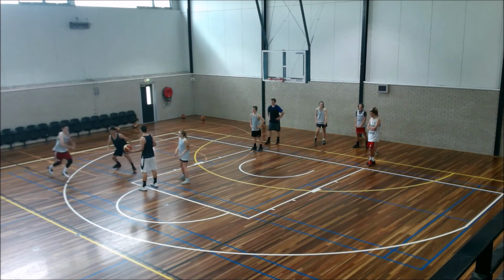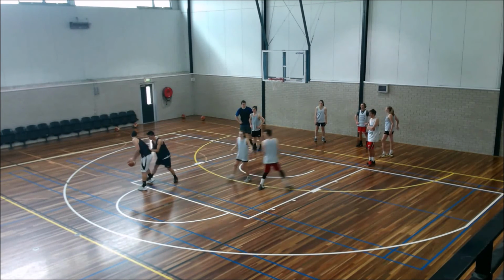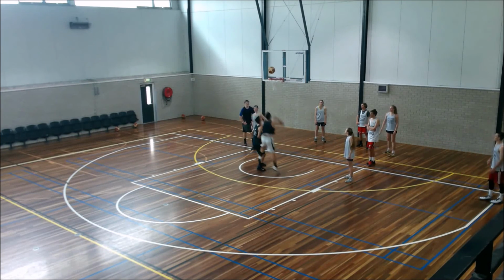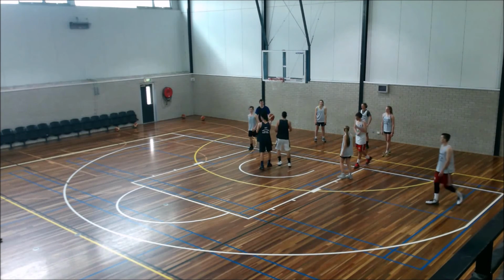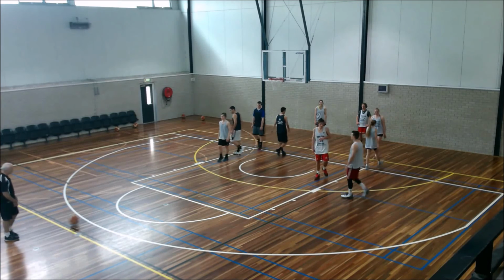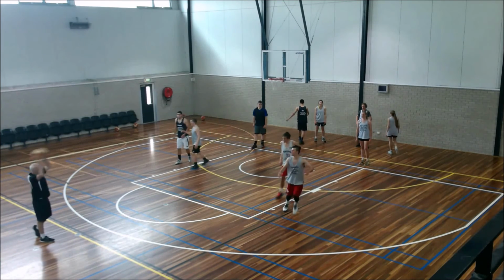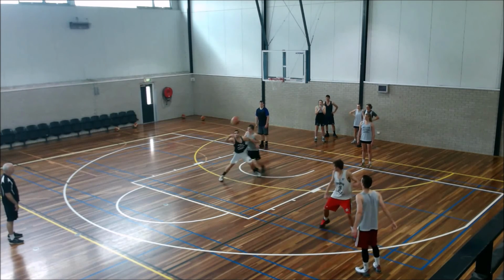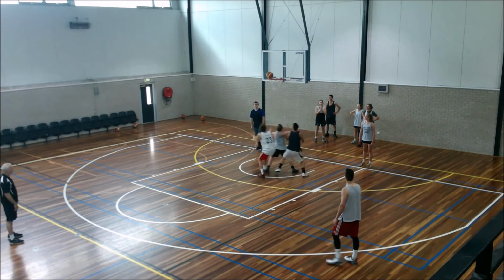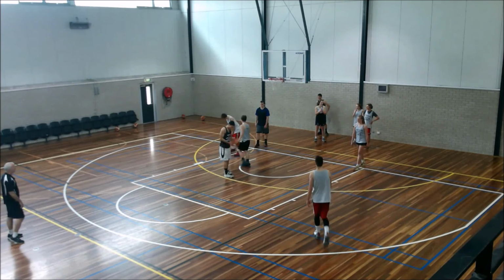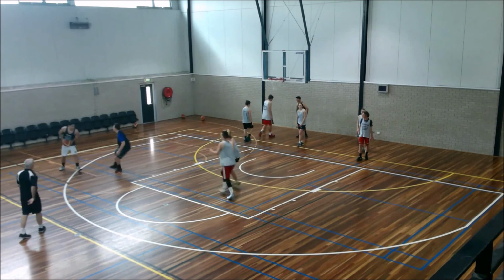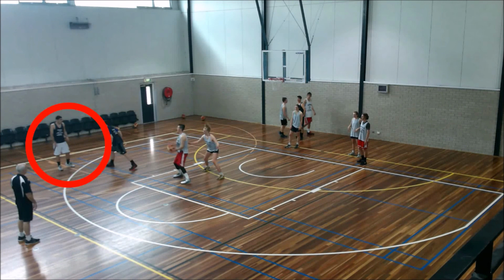You can start it with one player running a cut or off the other one for a turnout. So the player in the left block might cut off a player on the right block in a screening action. There's all sorts of different ways you can add to it to start it, which gives you constant repetition of different scenarios that occur in a game that involve two players. And as a result, you're practicing the 2-on-2 offensive skills.